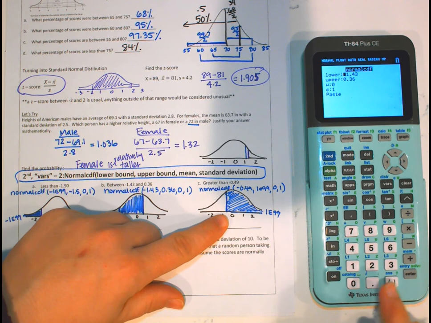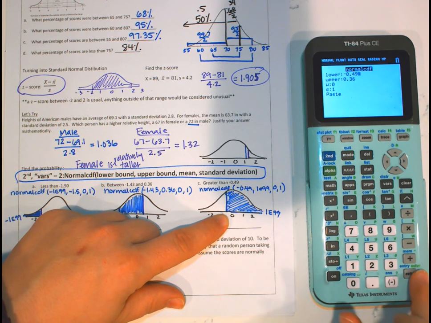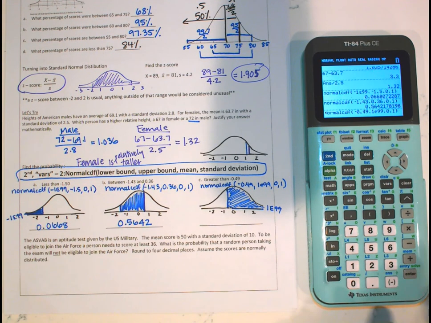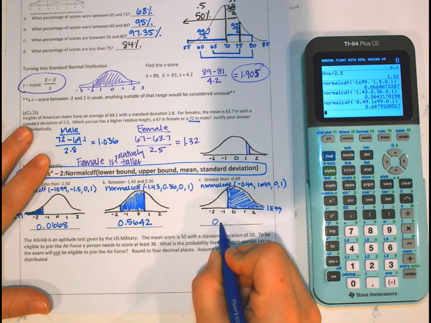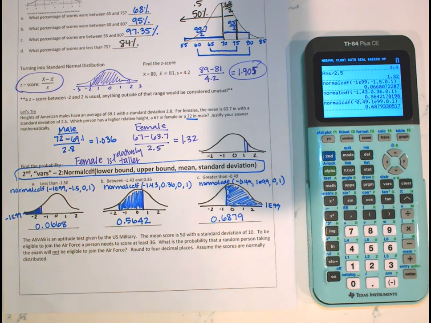So I'm going from negative 0.49. Oops, that's not right. And then I'm going 1e to the 99. And I get that my area is 0.6879. So that's how we can find the area underneath our normal distribution curve if our curve is standard normal.